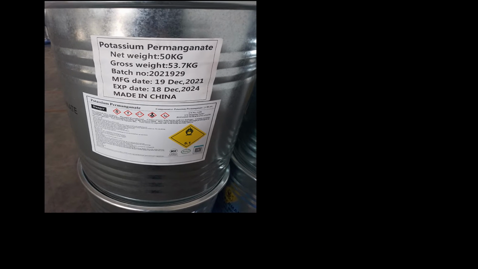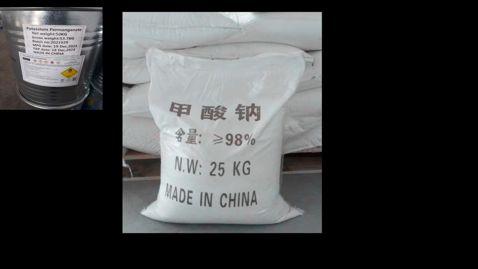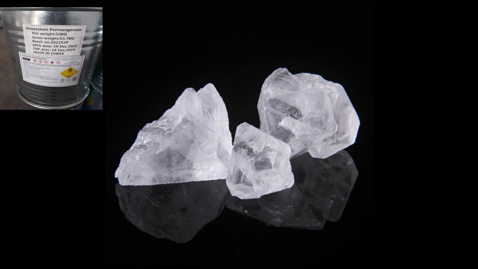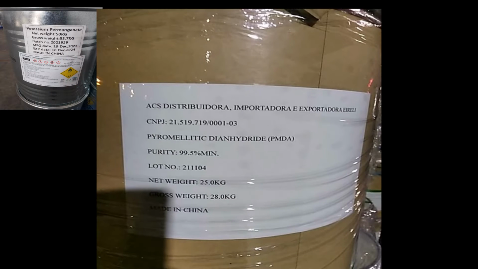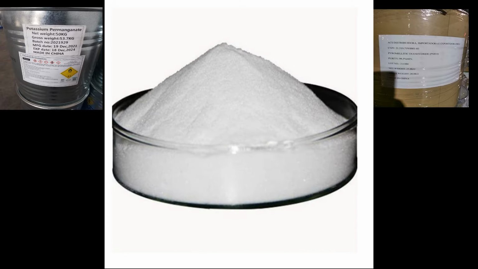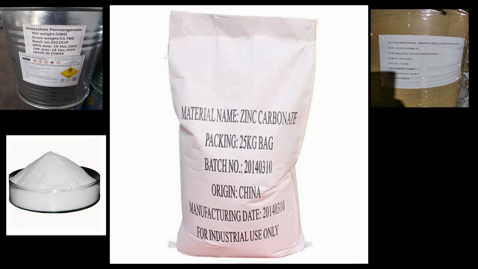We manage many products, such as potassium permanganate, sodium formate, potassium alum, polyterephthalic acid, lithium carbonate, zinc carbonate, phosphorus pentoxide.